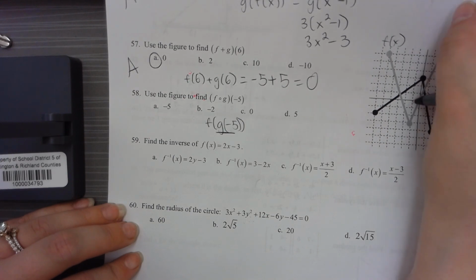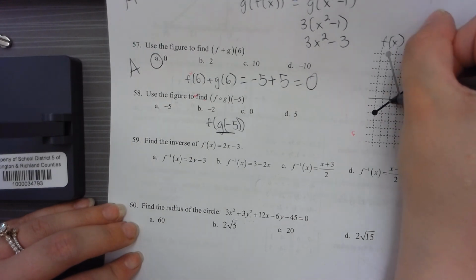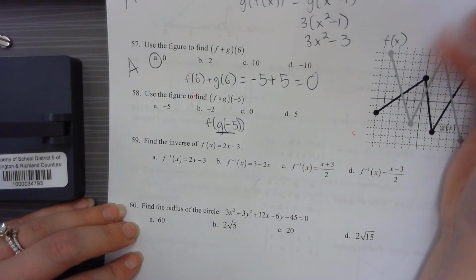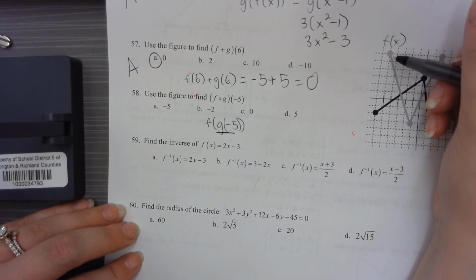I need to look at that because 1, 2, 3, 4, 5 would actually take us... Oh, okay. I see it. I see it. Okay. F.